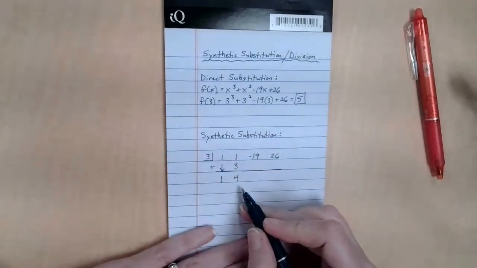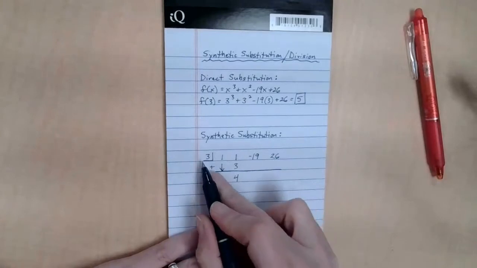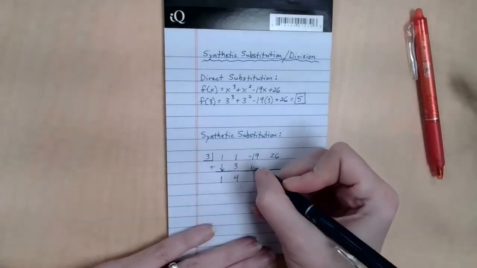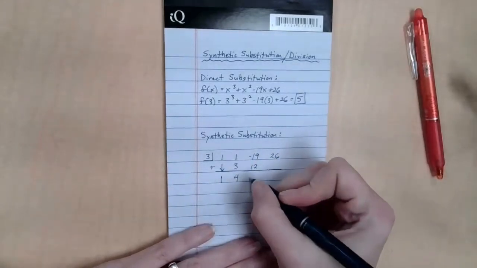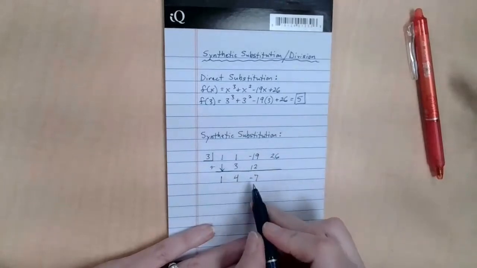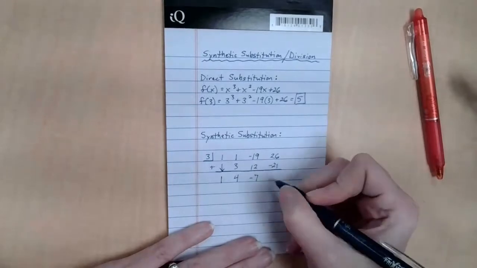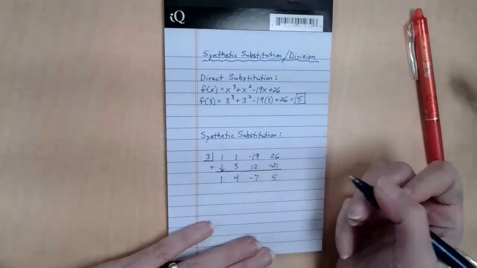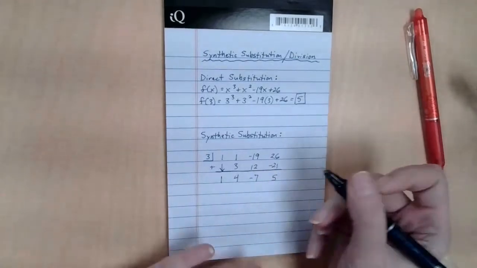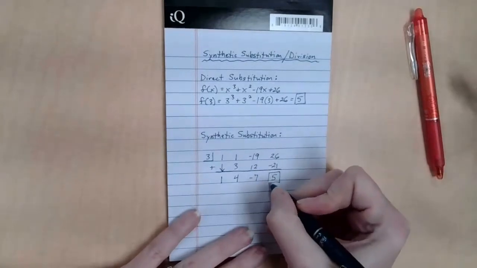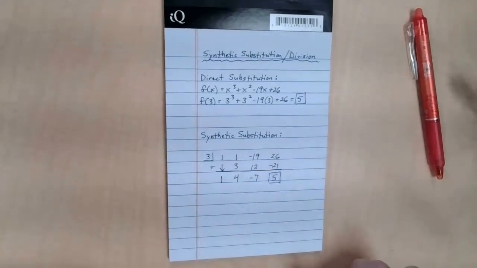That was so much fun. Let's do it again. Bottom number times box number. 4 times 3 is 12. Add these together. That's going to give me negative 7. Bottom number times box number, negative 21. And again, adding as we go down makes... Oh, wait a minute. Haven't I just seen that number someplace else? Hey! Great! That was weird.